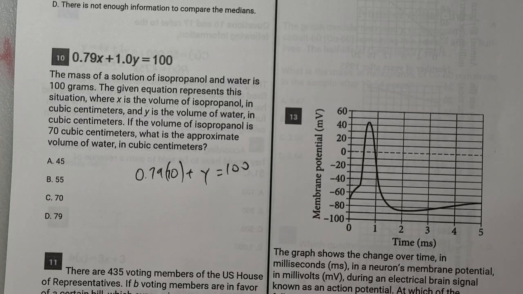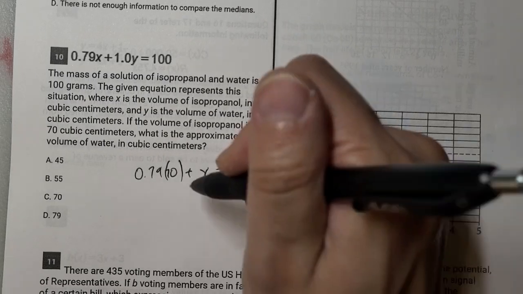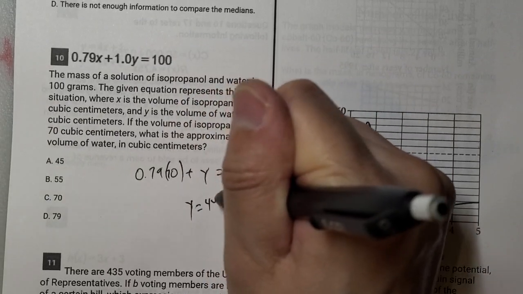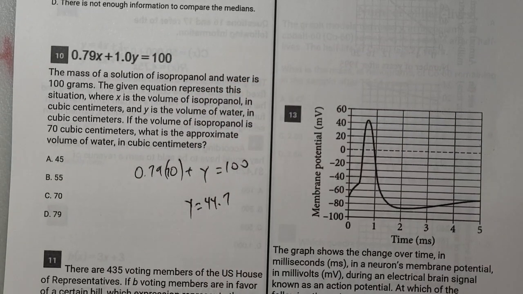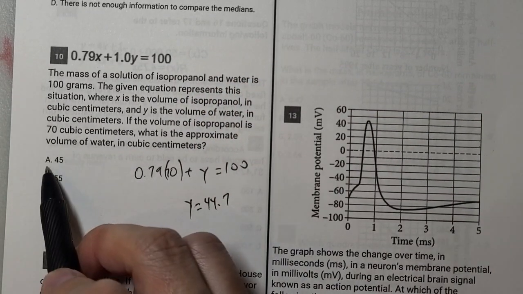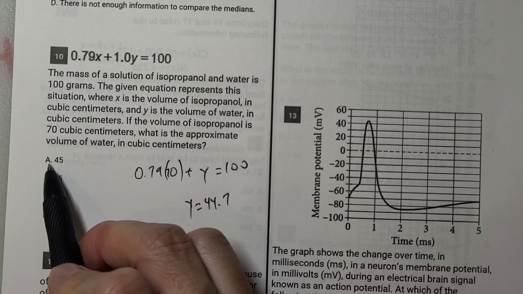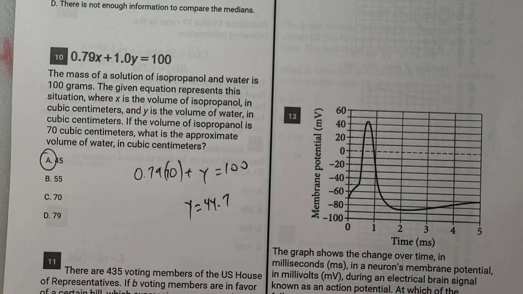Okay, now we just solve for Y, I believe. So let's calculate it. 100 minus 0.79 times 0.7. Not 0.7, sorry, times 70. So this should be Y is 44.7. So I'm guessing it's A.